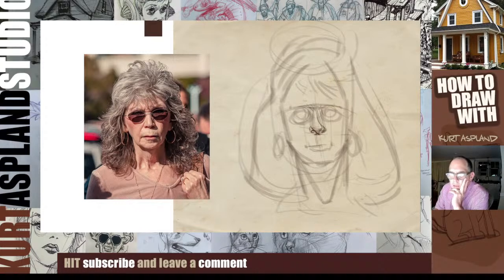These little wrinkles follow the ball of the mouth, and so that usually comes around like this. And the chin will sit right on top of that.